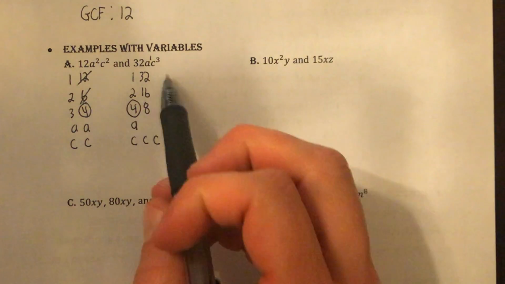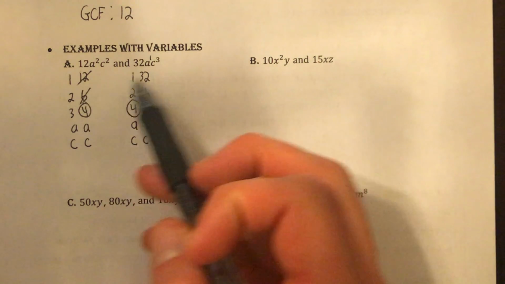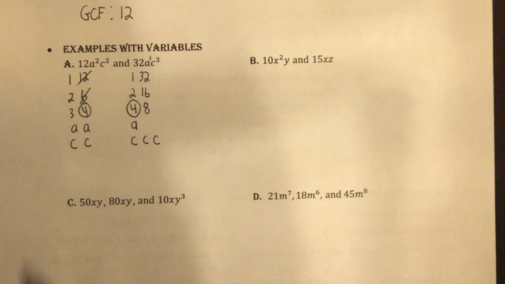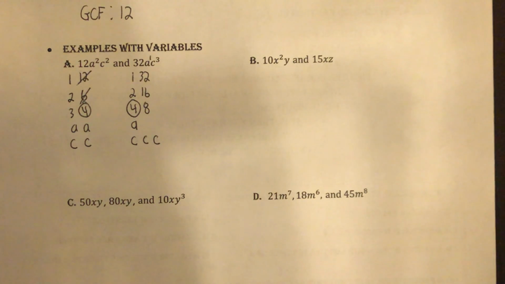Now, when we have these variables attached, that usually means there's going to be a variable in the greatest common factor. So we need to see, do they have the same variables? Both of these have a's. We noticed that this one had a squared and this one had a to the first, so there were 2 a's here and 1 right here. What's the greatest amount of a's that's in both lists?